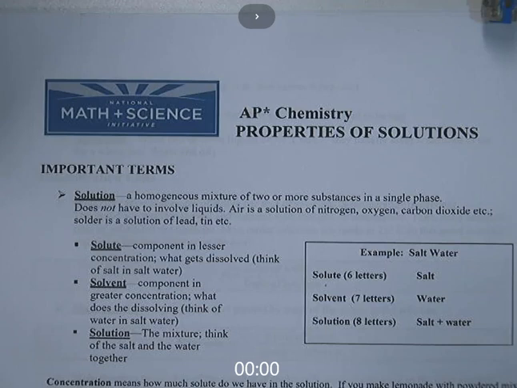They are the properties of solutions notes. You already have a copy of these. However, I've added some things to these over the break that we've just come back from. And so I would like you to discard the old version. I know it's a waste of paper, but go ahead and discard those, and we're gonna use these.